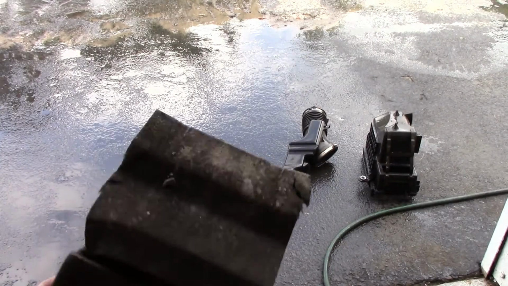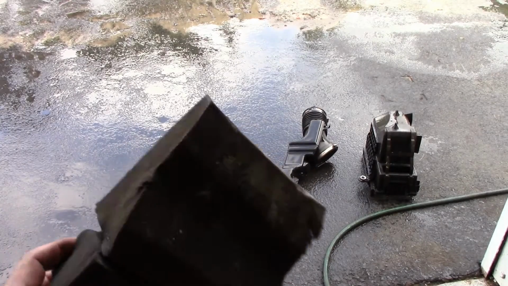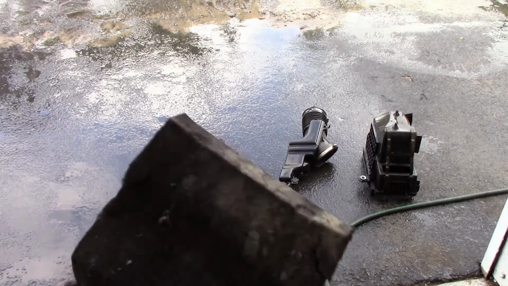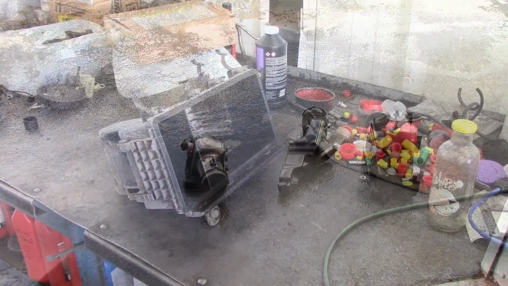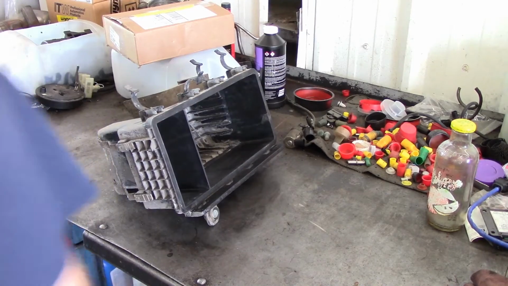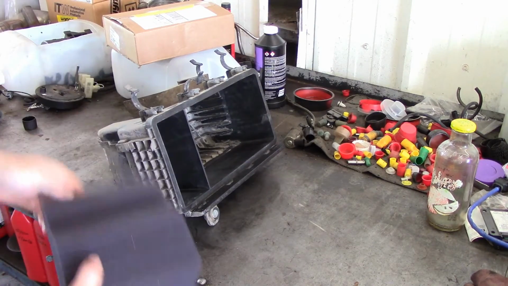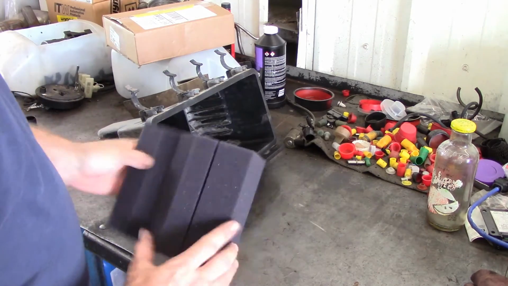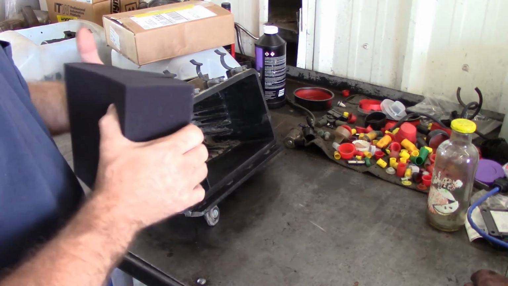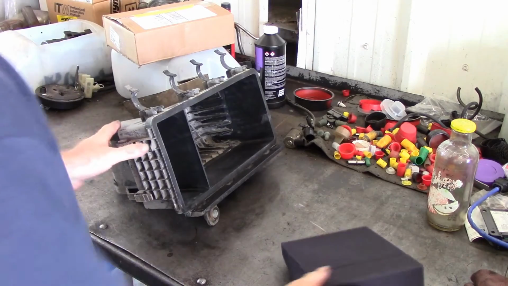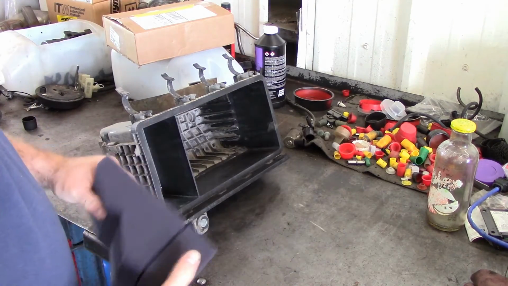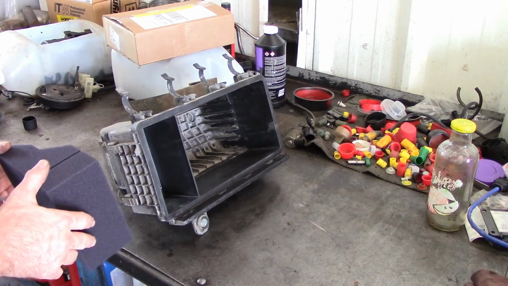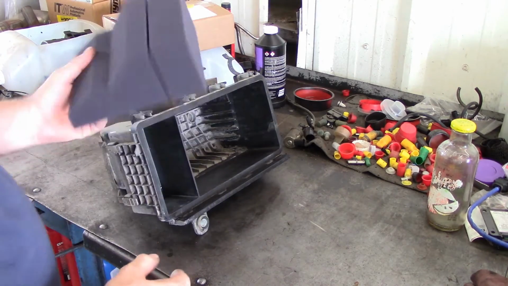Here's the foamy. She was due. Most of them don't get this bad, but it's pretty rancid. All right, so we washed this out. Had it baking in our little easy bake oven at 1,000 degrees, sitting out in the sunshine. We wiped it out with a little brake clean. So we just put it all back together.